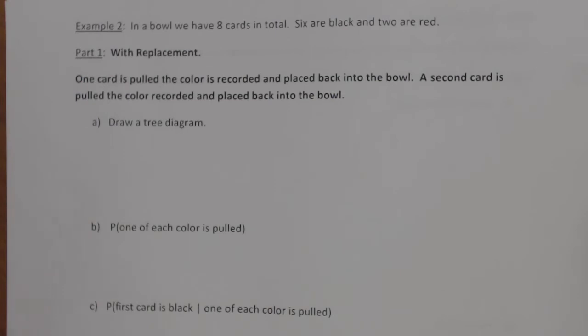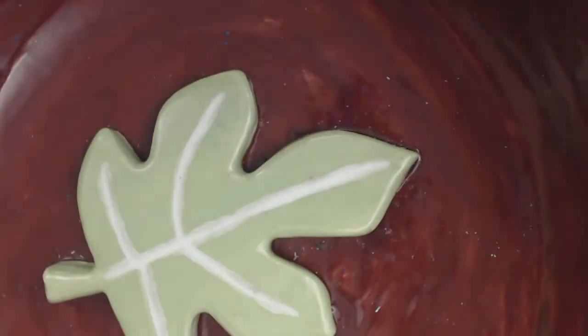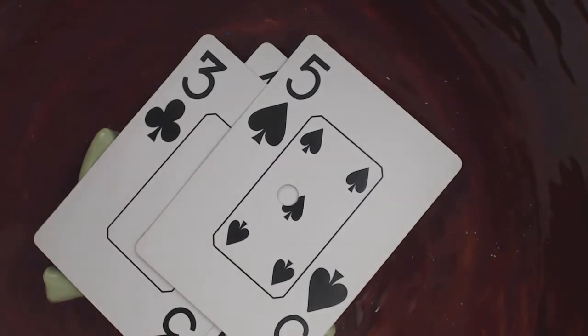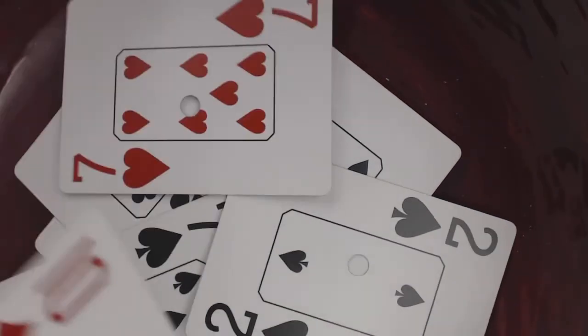We have one card in a bowl. We have 8 cards in total. So some, my little leaf bowl, hey leaf, we have 8 cards in total. 6 are going to be black cards. 1, 2, 3, 4, 5, 6 black, and 2 are going to be red. 1, 2. So turn them around. I'm going to shuffle them.